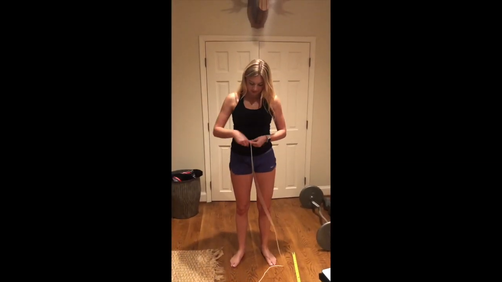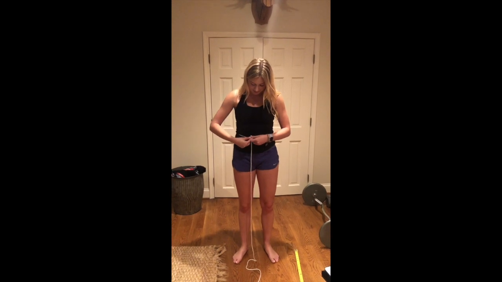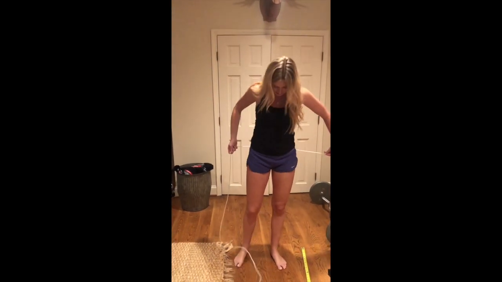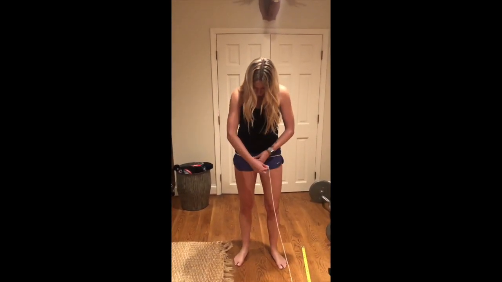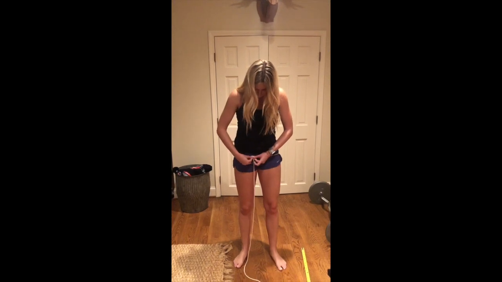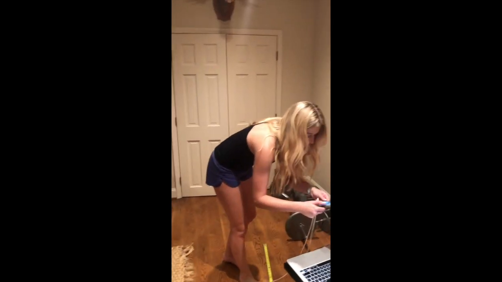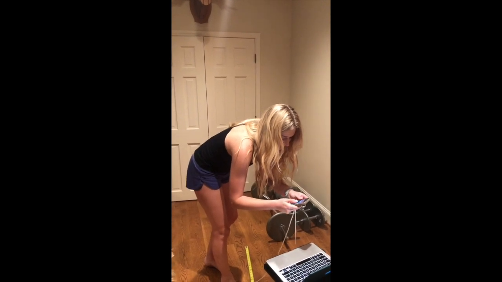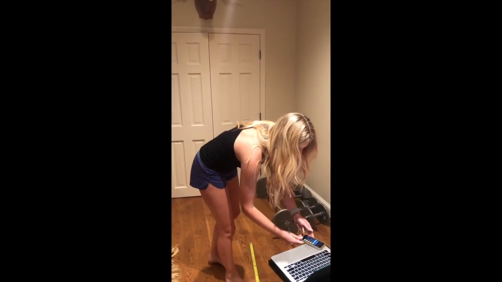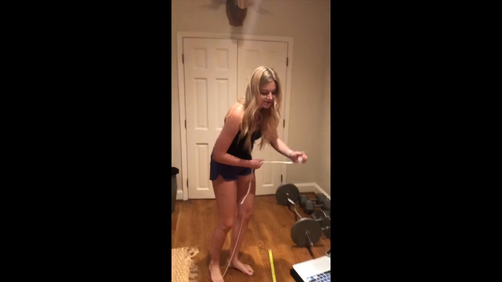Waist to hip ratio is waist divided by hip, and this is measured in inches. So this is measuring waist, and that is at 29 inches. And then to measure hips, over 37. 29 divided by 37 equals 0.78, and so my waist to hip ratio is 0.78.